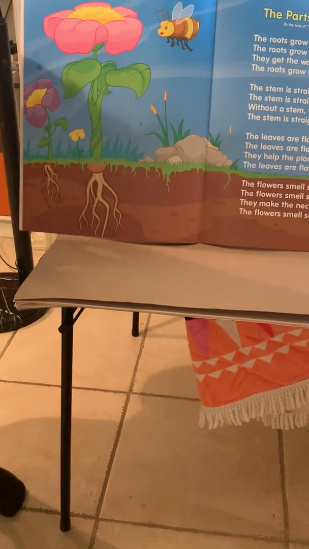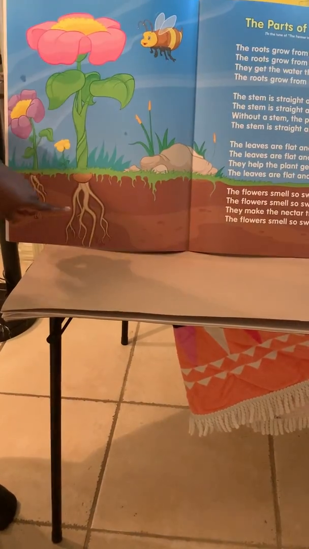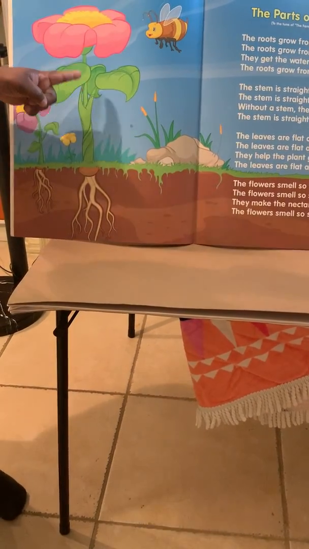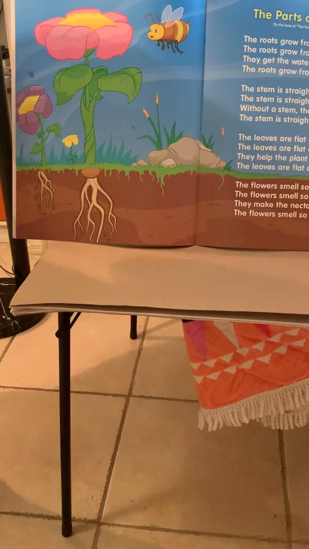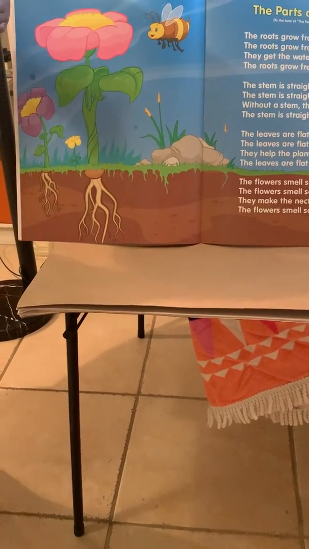All right, so that's our parts of the plant song. We have roots, stem, leaves, and flower. Pretty tricky, but I think you guys got it.